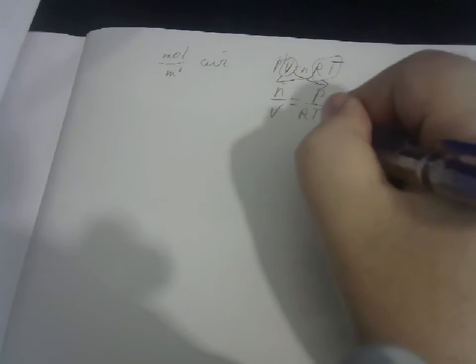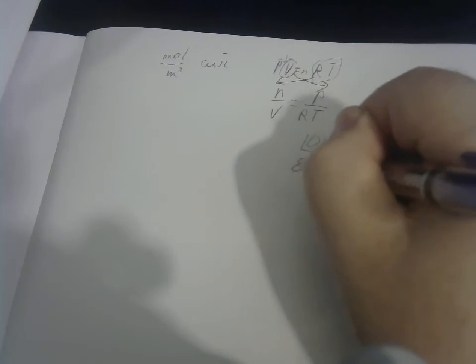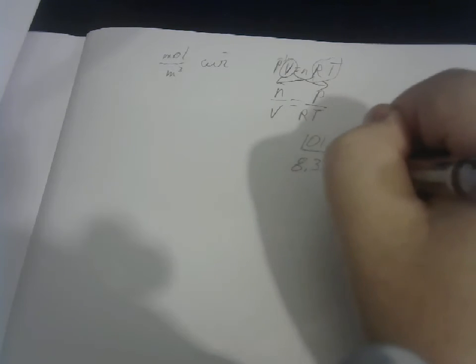So we're going to use PV equals nRT, but I'm going to solve that for n over V. Anyway, the pressure is generally considered to be 101,300 pascals. R is 8.31 joules per mole Kelvin.